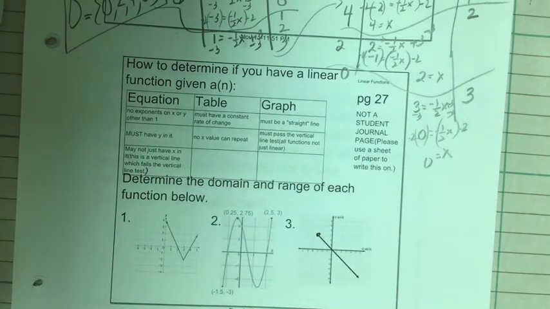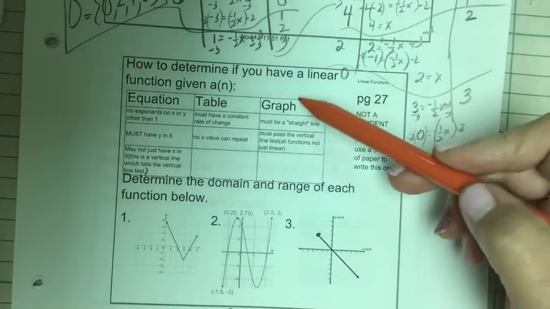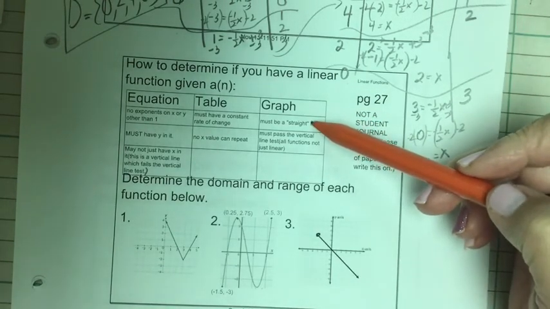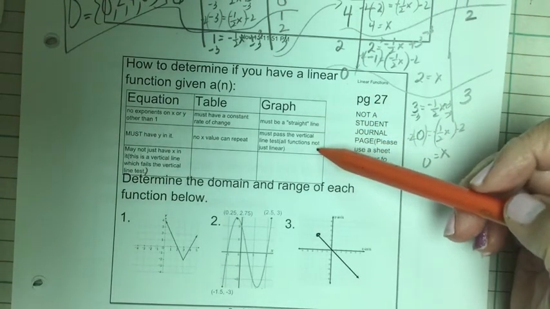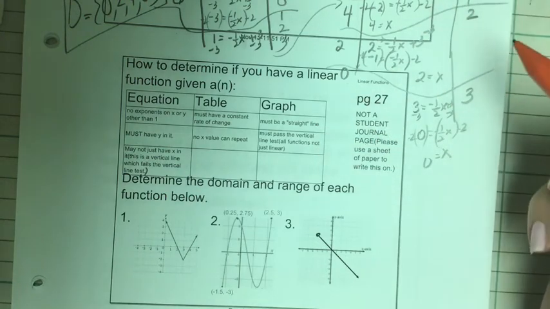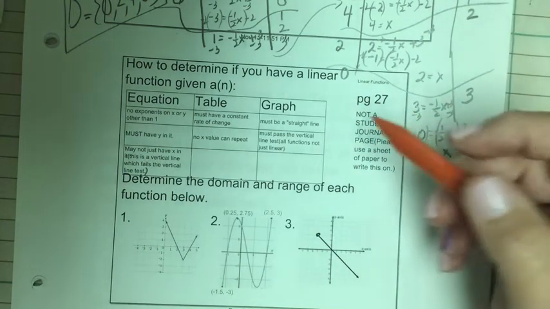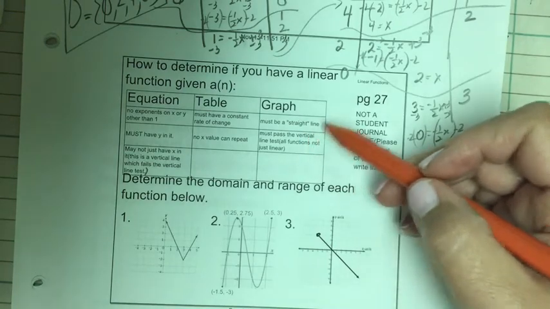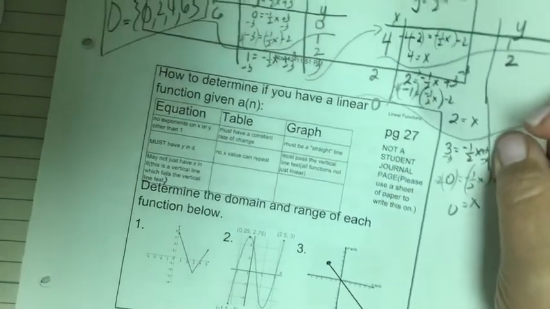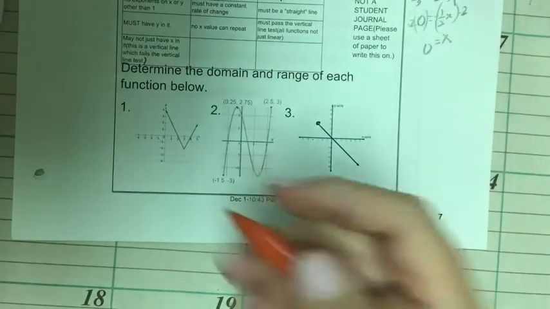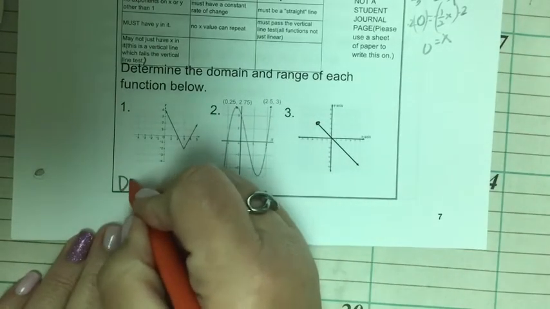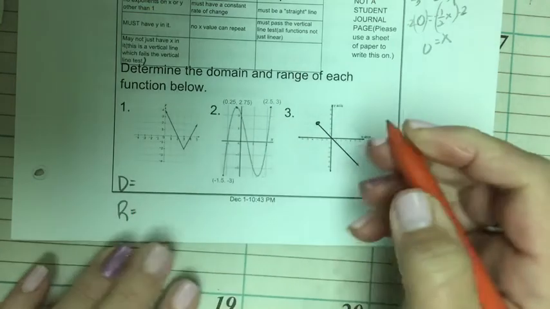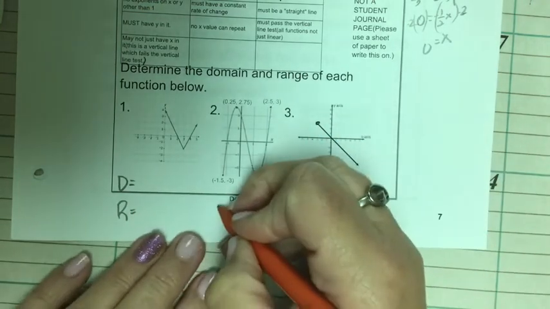For the table, it must have a constant rate of change. No x value can repeat. For a graph, it must be a straight line, and it must pass the vertical line test. All functions, not just linear functions. So I'm saying here that all functions have to pass the vertical line test, not just linear functions. All of them are continuous graphs.